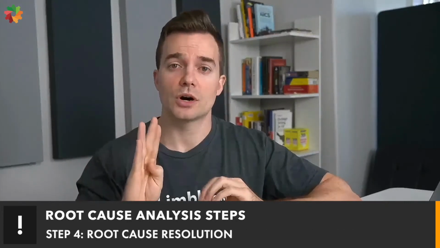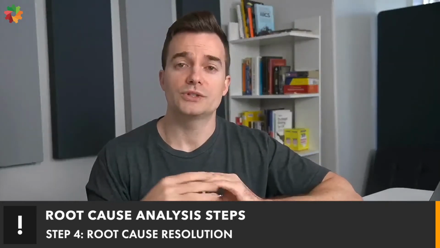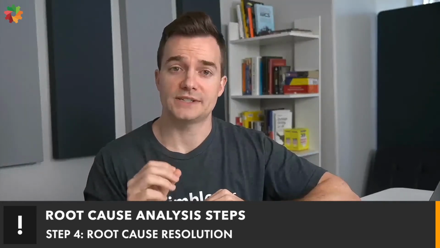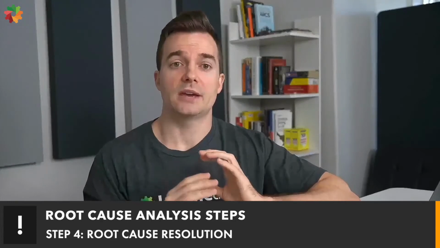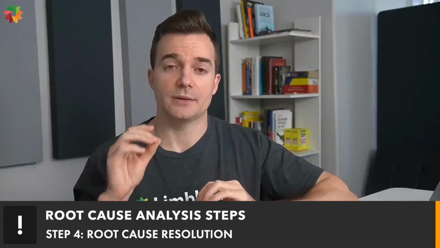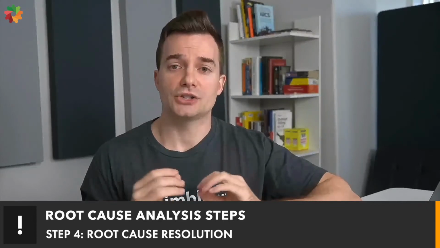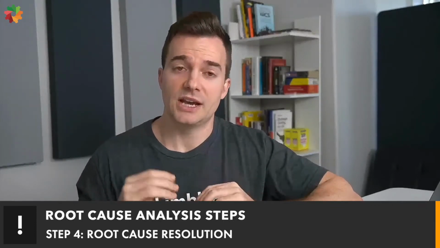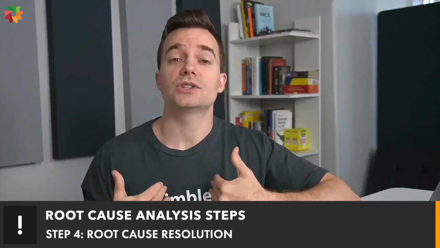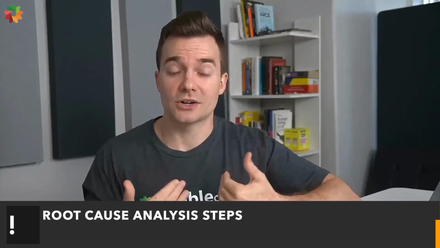In step 4, root cause resolution, once a root cause is identified, the solution to fix it can be easily determined. It can be mapped against a scope defined in the problem statement. And if the solution fits the scope, it's implemented. Fixing the root cause should eliminate the recurrence of the symptoms. If the symptoms occur again, we would need to go back to the drawing board and conduct RCA again.